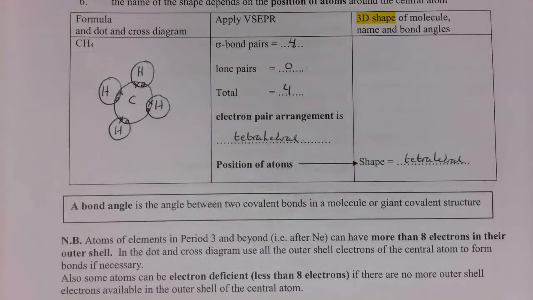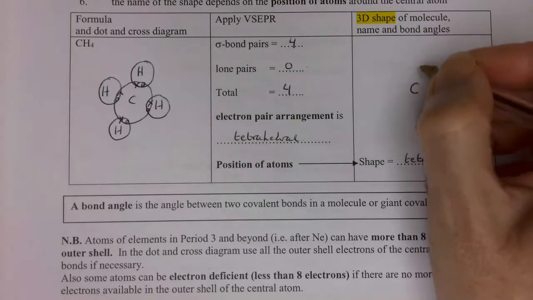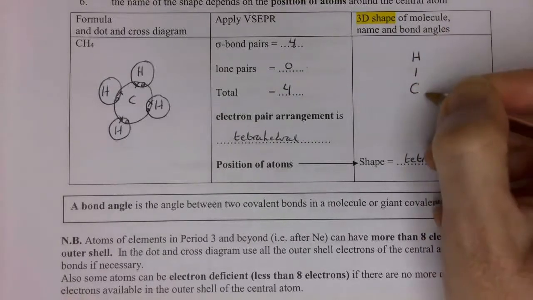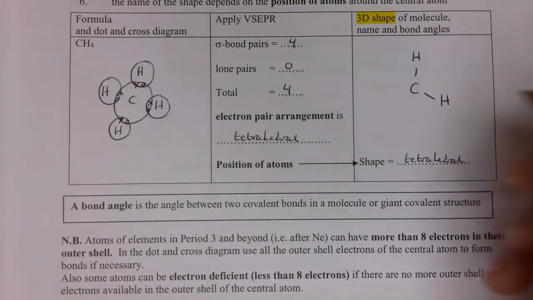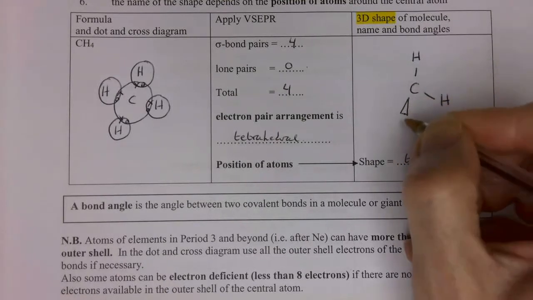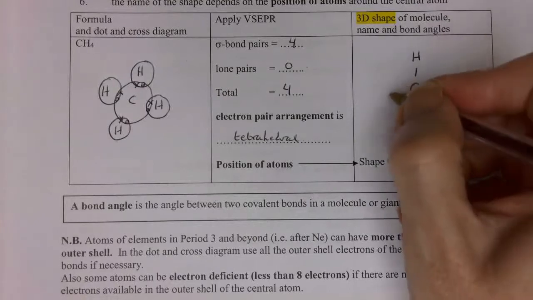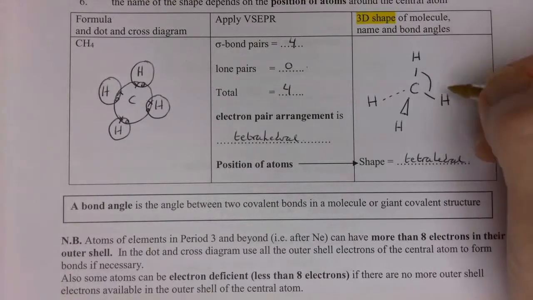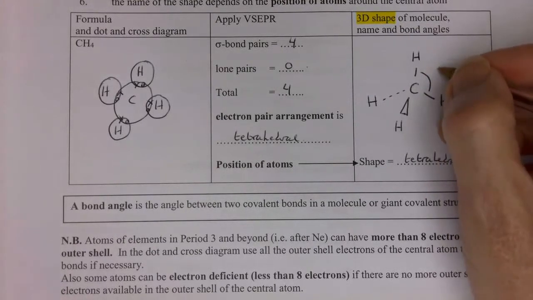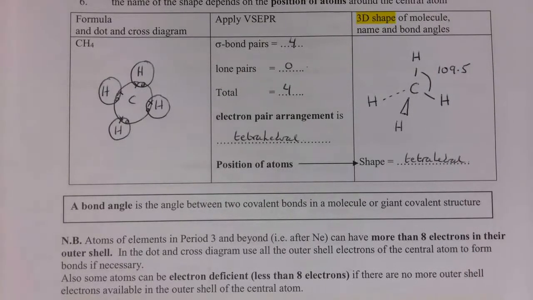Now we have to think about drawing the 3D shape. So to try and demonstrate this on a flat piece of paper, I'm going to use certain conventions. So there's 2 hydrogens with the straight lines, they are in the plane of the paper. Then I use a wedge to show that one hydrogen is coming out towards me, and a dotted line to show that there is one hydrogen going away from me. Now the bond angle is the angle between the 2 covalent bonds. So in this case, all the bond angles are the same, and in this structure it's 109.5. In other words, that's the furthest these bonding pairs of electrons can get away from each other.